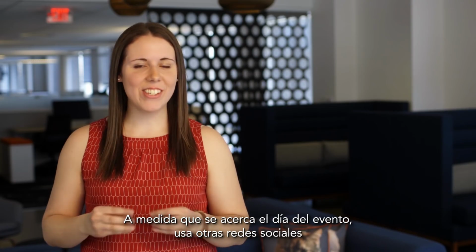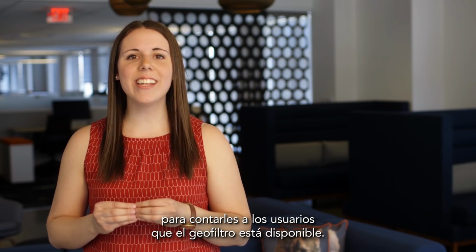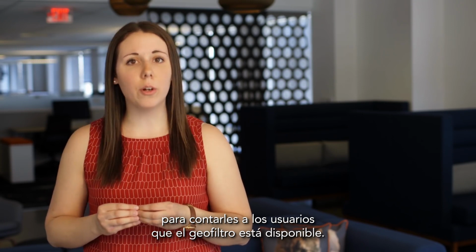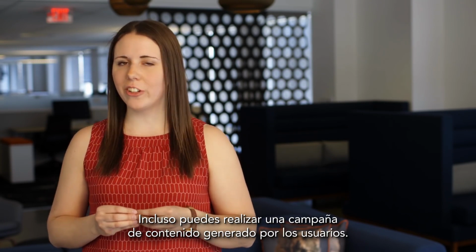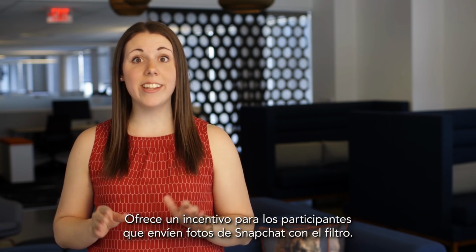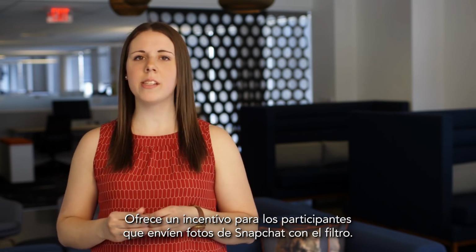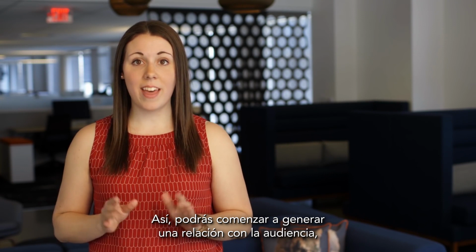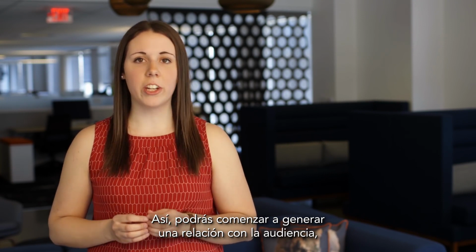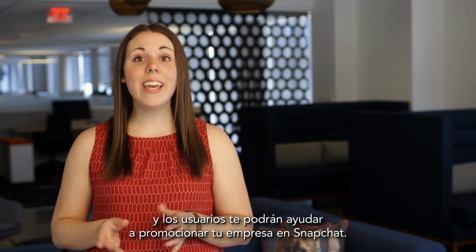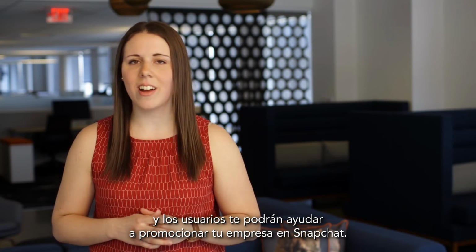When your event arrives, use your other social networks to let your audience know that the geofilter is available. You might even try a user-generated content campaign. Offer an incentive for attendees to send you snaps featuring the filter. That way, you can begin forming a relationship with your audience, and they can help spread the word about your business on Snapchat.